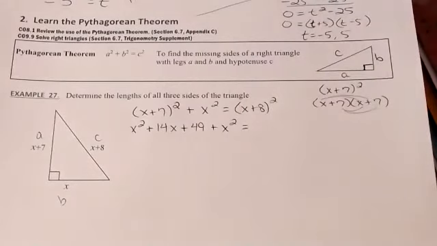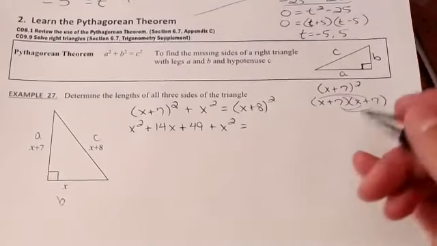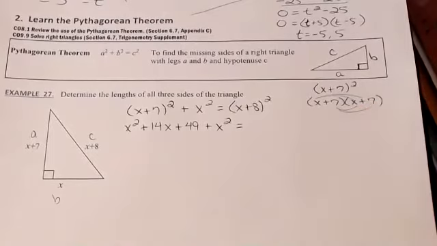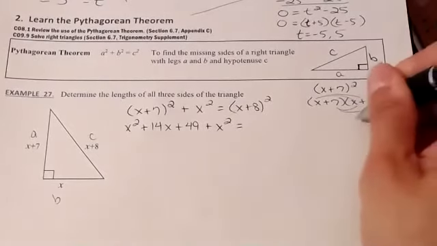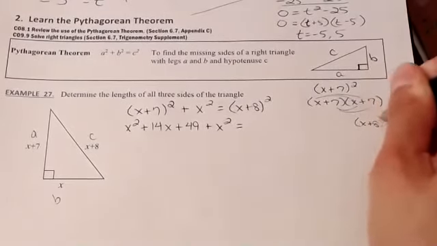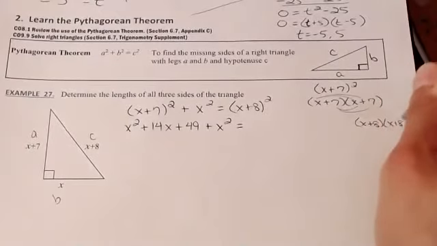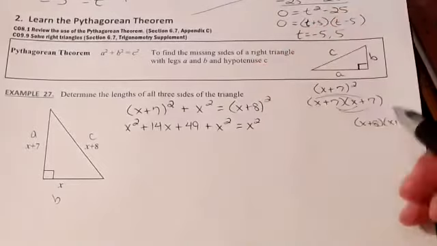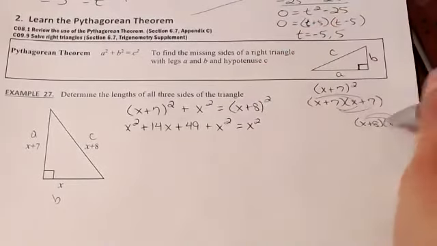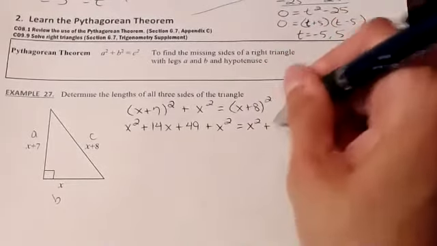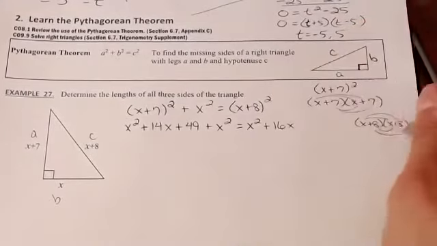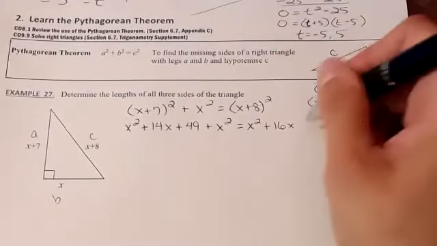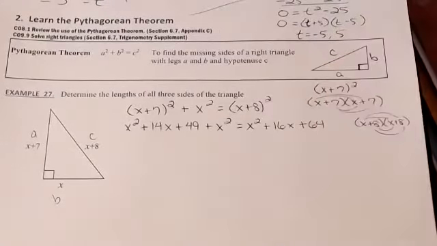For the x plus 8 squared, it's the same exact concept. Sometimes it's helpful to actually write out the x plus 8 twice, just so that you can do the math visually, so to speak. X squared, 8x plus 8x is 16x, 8 times 8, 64. Perfect.